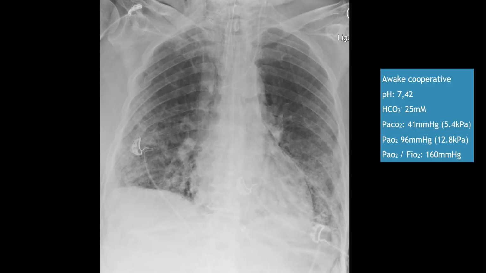Although I was asked to discuss physiology, I want to start with a patient case because it shows that physiology is so important. This male was in our ICU some time ago, admitted with very severe hypoxemic failure due to a viral pneumonia. Prone position, long-term neuromuscular blockers, and so on. But at some point, he recovered. He was awake, cooperative, basically reading the newspaper. But in his blood gases, pH of 7.42, CO2 of 41, PF ratio of 160.